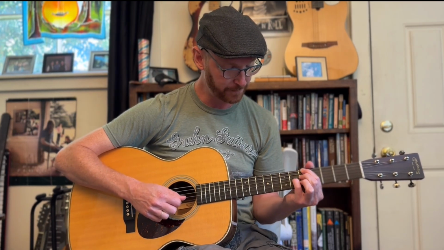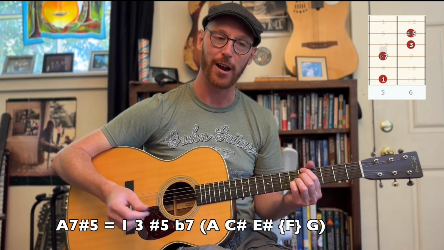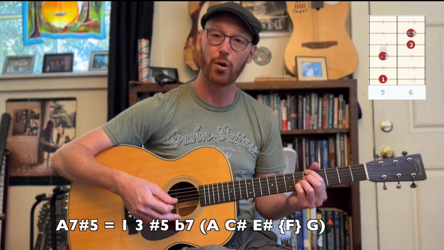Or I could do a dominant sharp 5, an A7 sharp 5, a little more typical because they generally serve as a 5 chord. So here's an A7. Okay? I sharp that 5, a fret. There we go. This is the first chord of Oh Darling, right? The Beatles. Although I think he does it in a different key. Maybe he does it here. Right, so very useful chord as a 5 chord.